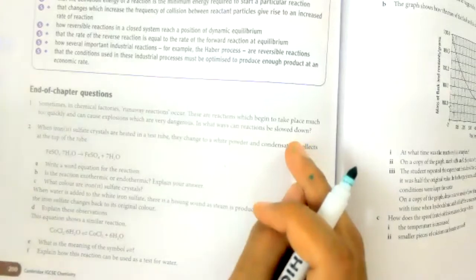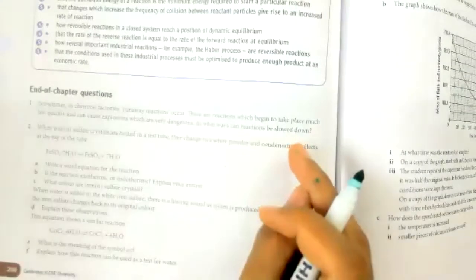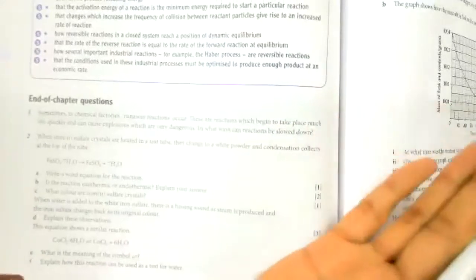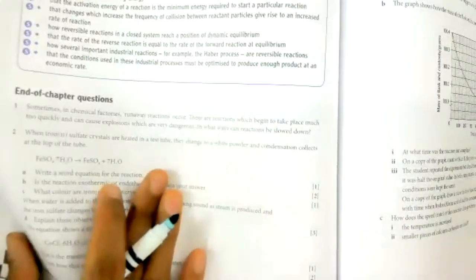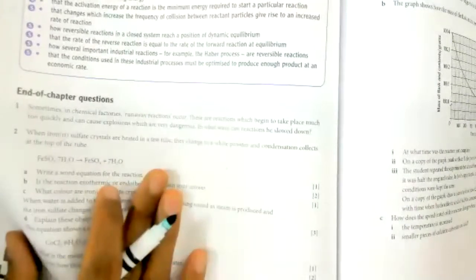Remove any catalyst. Very good. If there is any catalyst being used, remove it. No need for a catalyst. Any other? So you can have a number of answers here.